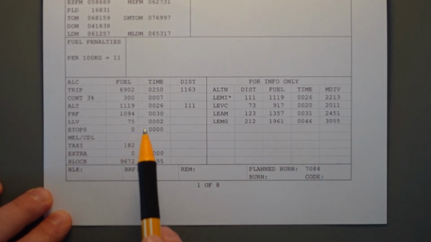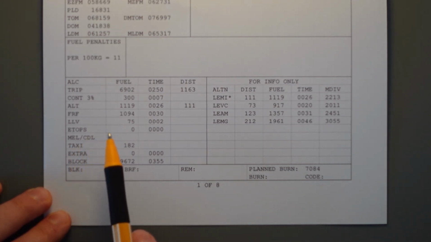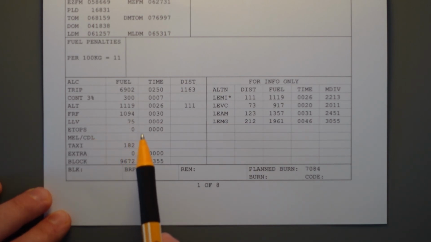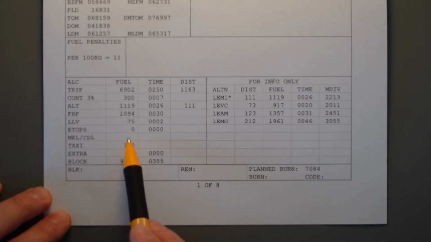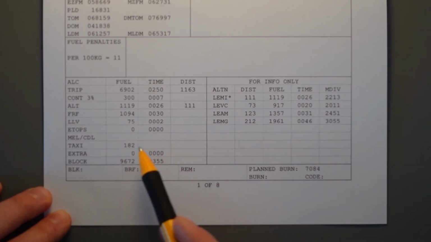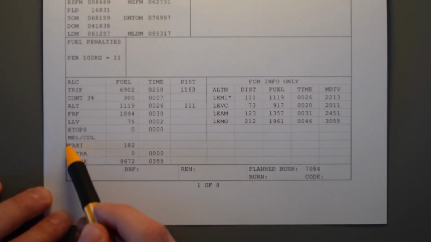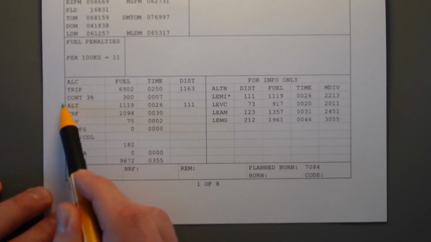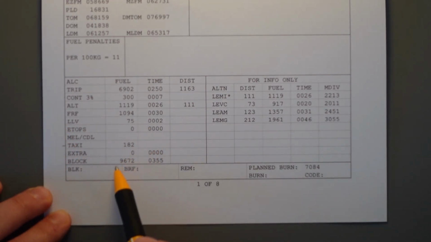MEL/CDL, covered that briefly before. That's if we have any items on the minimum equipment list and any associated fuel penalties to do with that. So today our aircraft was fully serviceable, so there was nothing broken on it that was causing us to burn more fuel. And you see all of that added together, our taxi, trip, cafe, and any additional, gave us our total there.